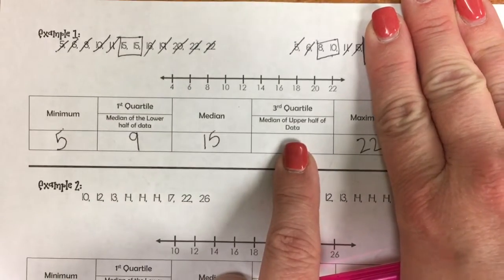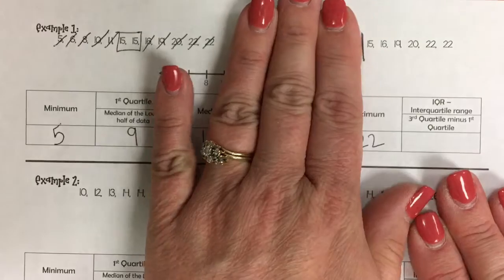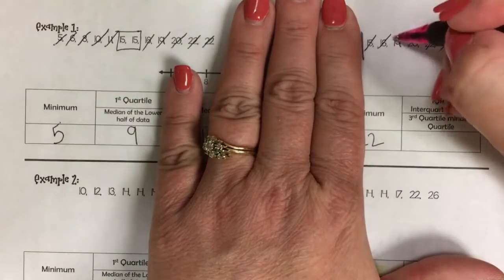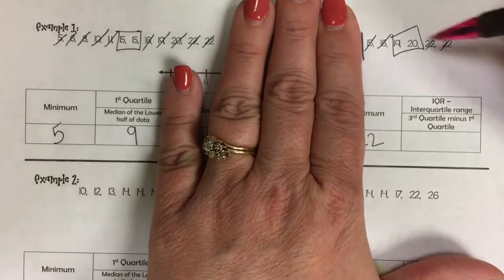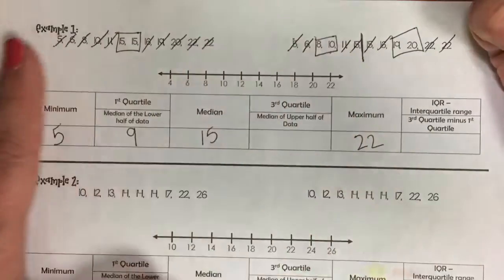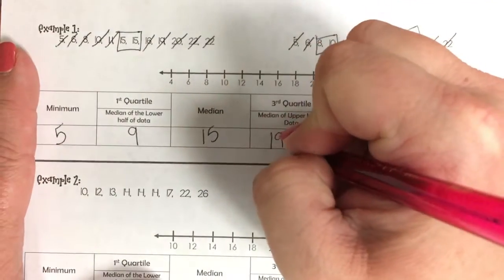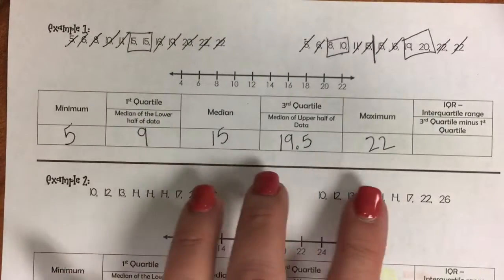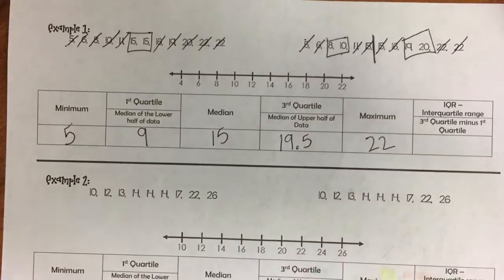Then I need my third quartile, which is the median of my upper half of the data. So I take these points and mark off a high and a low, and then I get 19 and 20. And when I average 19 and 20, I get 19 and a half. Okay, these are the 5 numbers that I use to make my box plot.